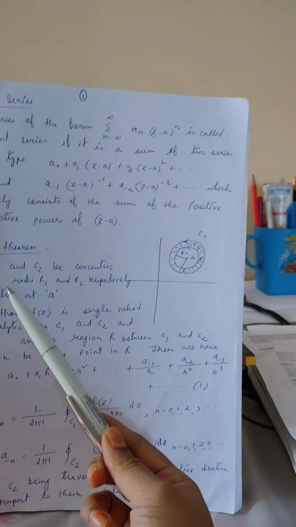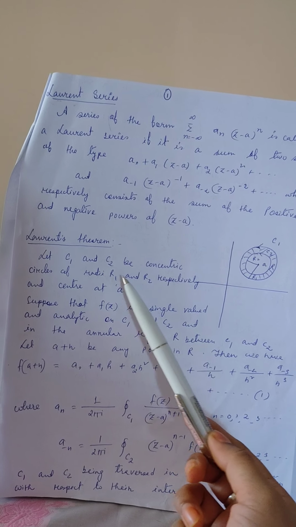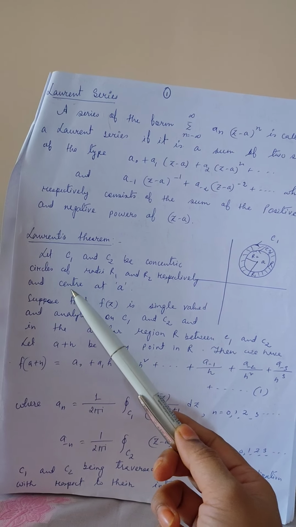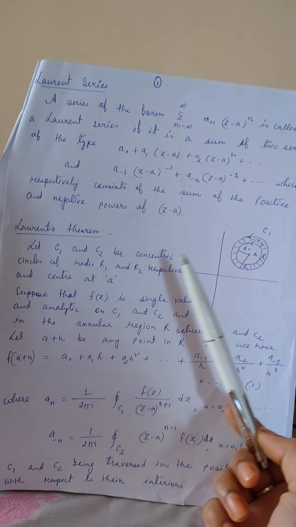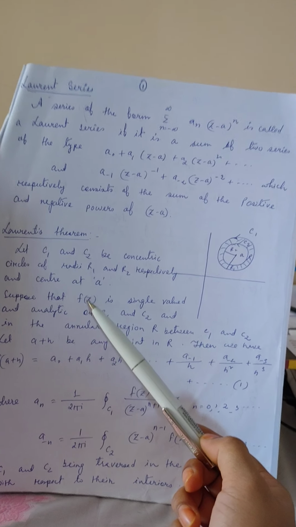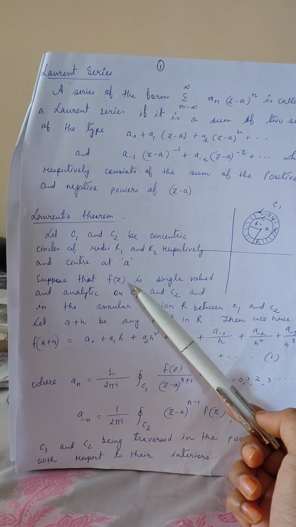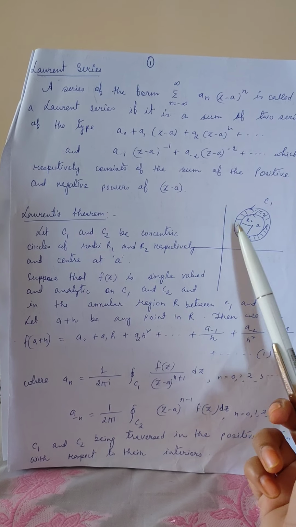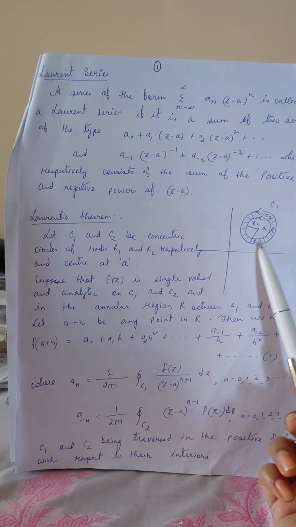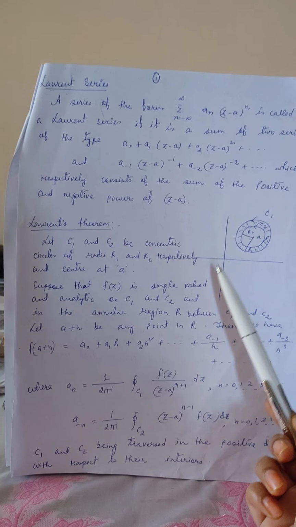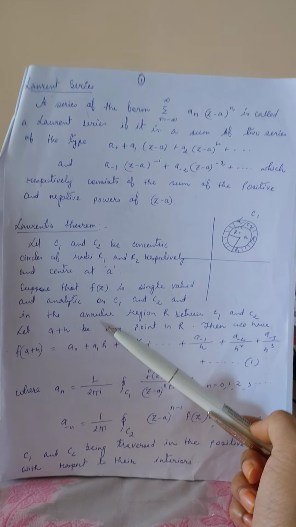So let C1 and C2 be two concentric circles of radius R1 and R2 respectively, and center at A. Here we are supposing that the function f of z is analytic on C1 and C2. That means over the region between C1 and C2 the function f of z is analytic.